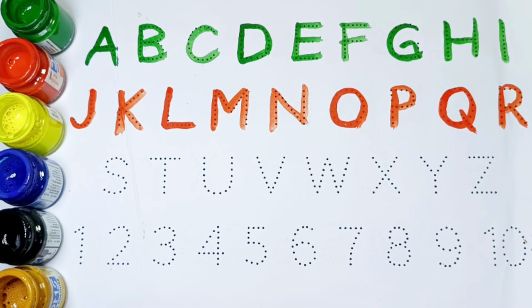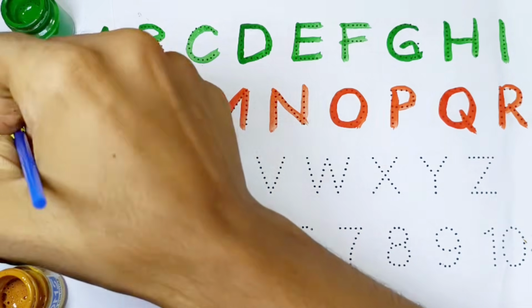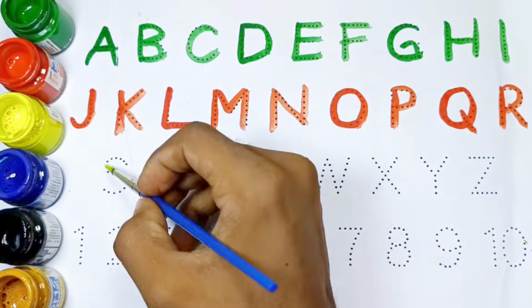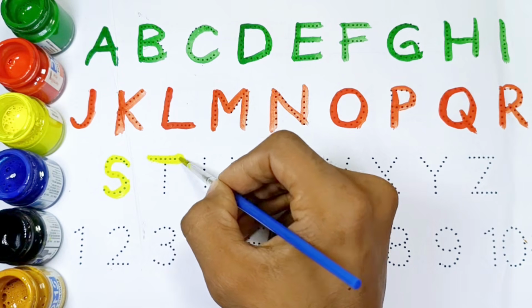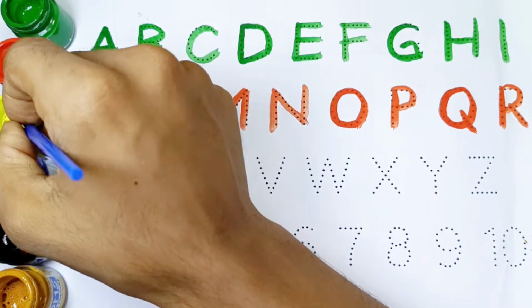R for rose. Kids, now you draw S, the alphabet S, and use yellow color. S for sun. T for teacher.